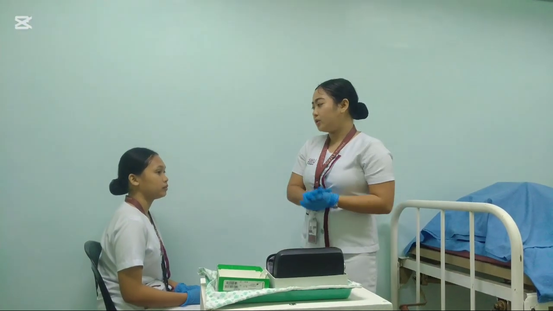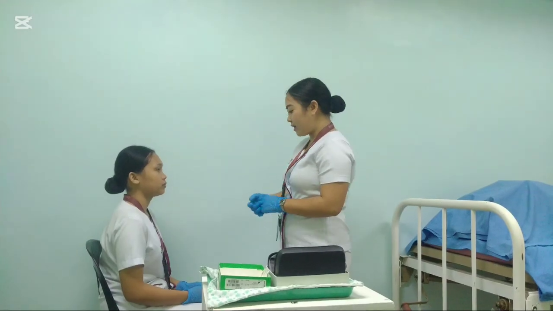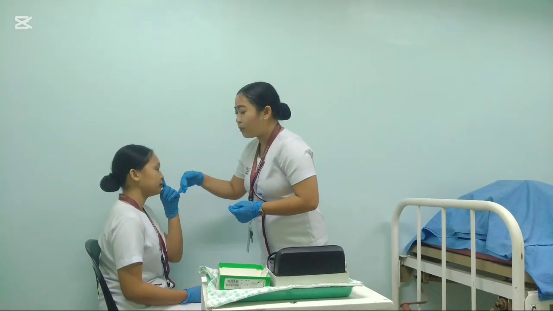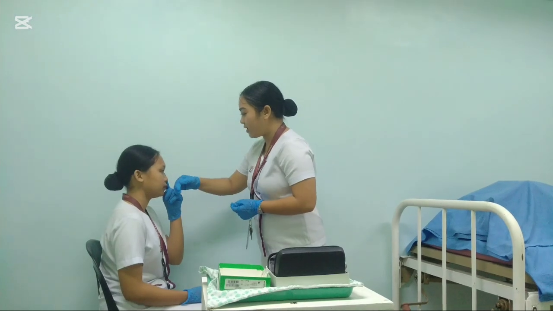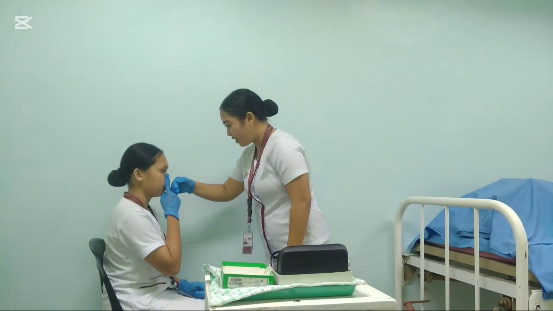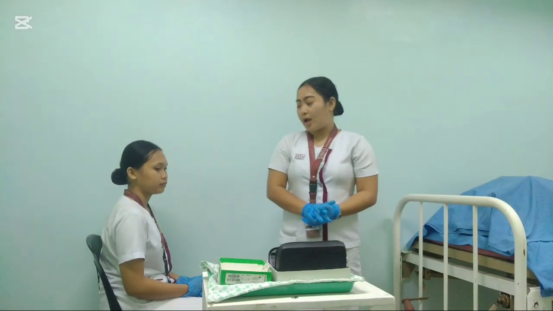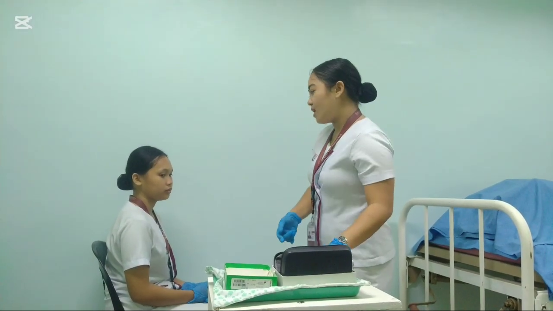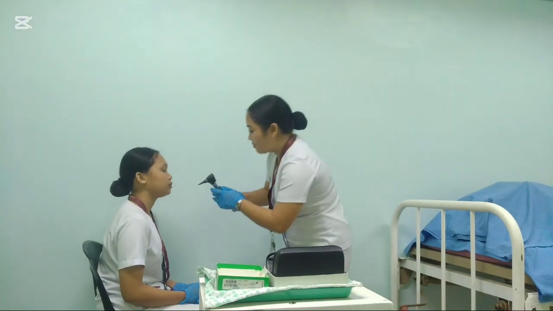Next is to use an otoscope. Before that, I will occlude the patient's nose. I will feel the breathing. Inhale, exhale. Okay, other side. Inhale, exhale. Okay. Next is to use the otoscope. I will examine the internal nostrils of the patient.